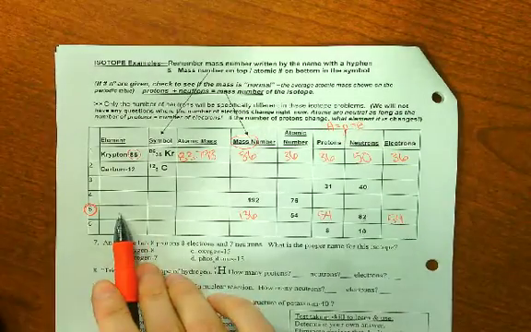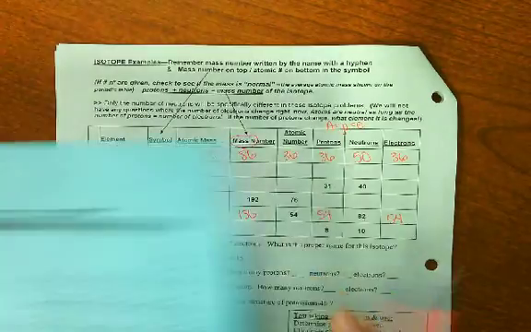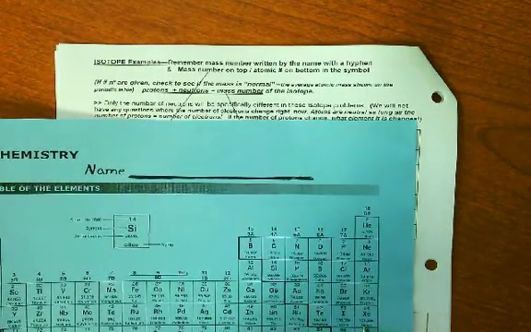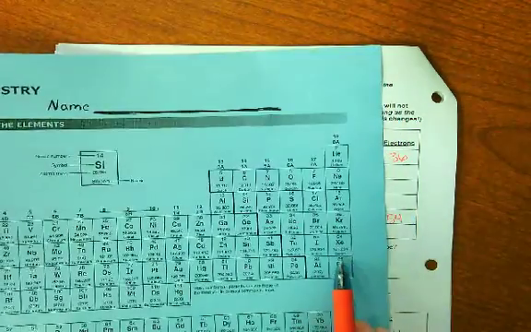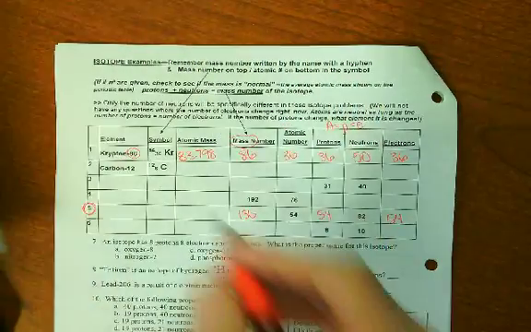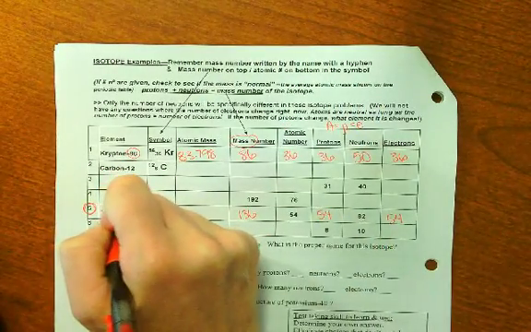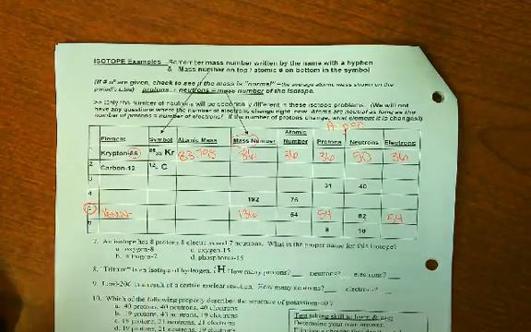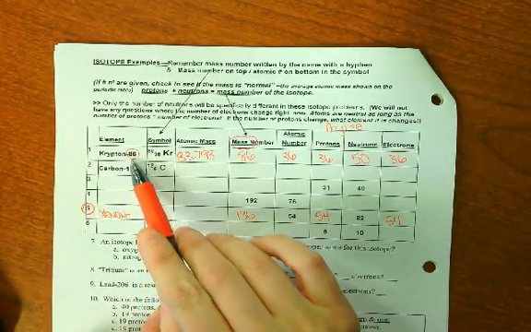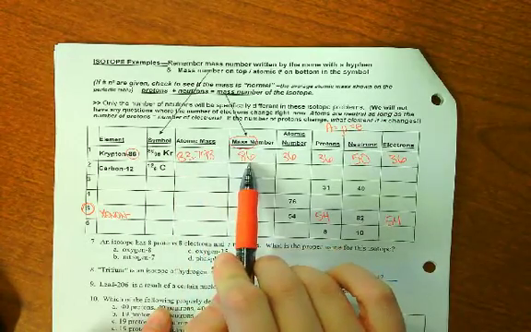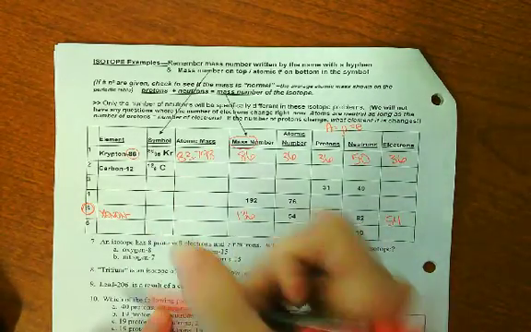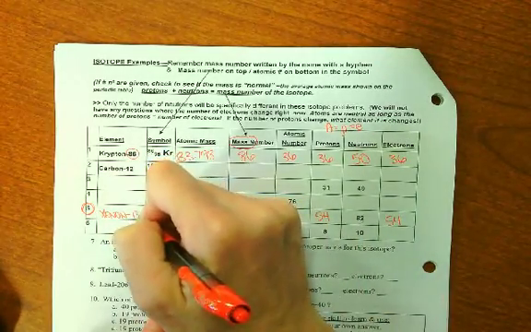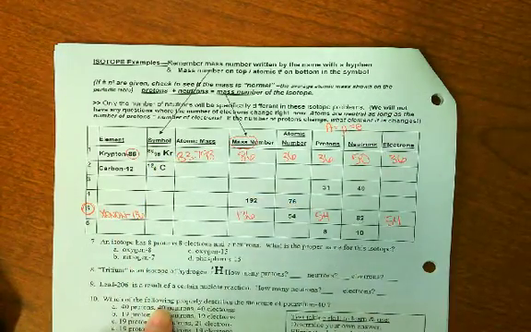Now to find out what element I have, I need to look up the atomic number. Number 54 is over here, xenon, X-E-N-O-N. Now I also need to put a dash and the mass number. Just like here I put krypton 86 because the mass is 86, if my mass is 136, I'm going to say xenon 136.